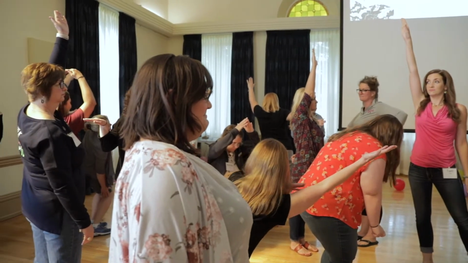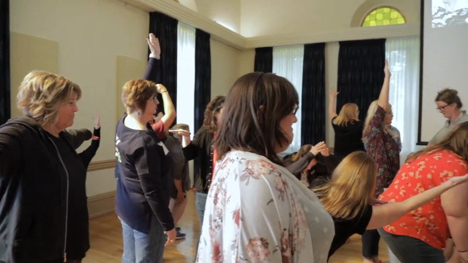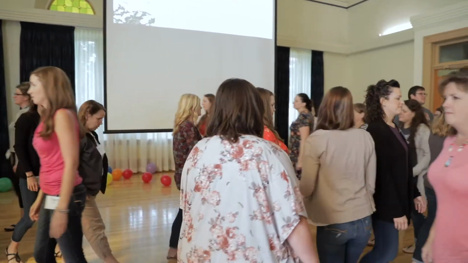Now look at how that changes the space, right? And that's okay, whatever came to you is great. Changes the space completely. And continue to walk around the space.